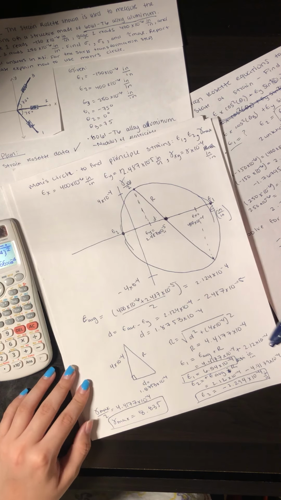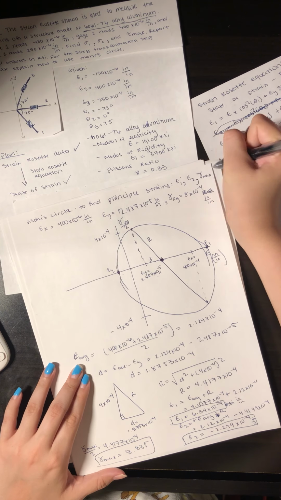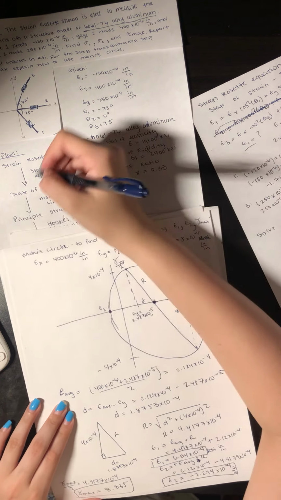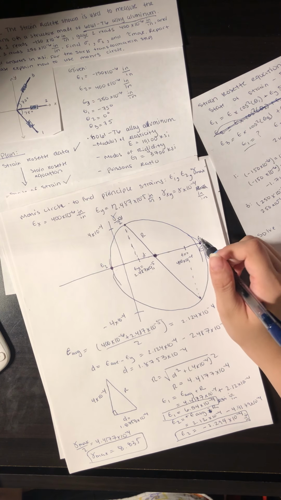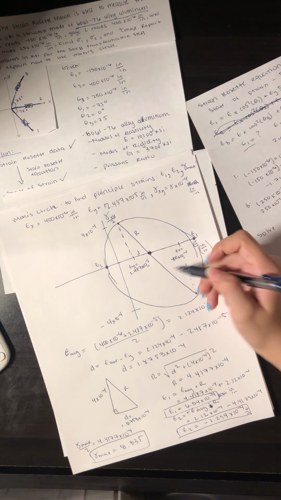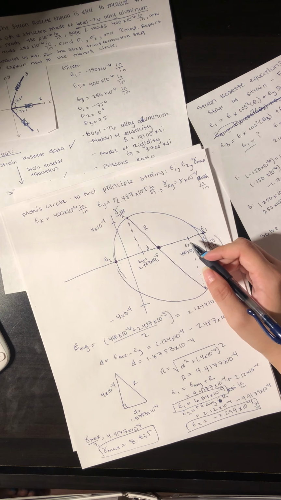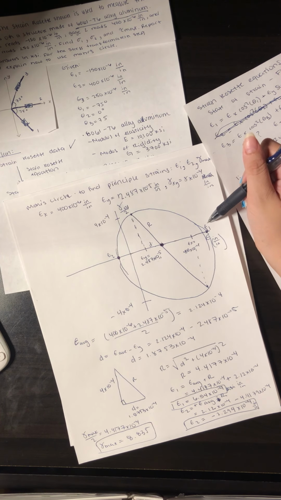Alright. So now we have found our principal strains, epsilon 1, epsilon 2, and gamma max, using Mohr's circle. We are also supposed to tell you guys how to use Mohr's circle. I kind of went over it, but to find Mohr's circle, we have to begin using our strains.